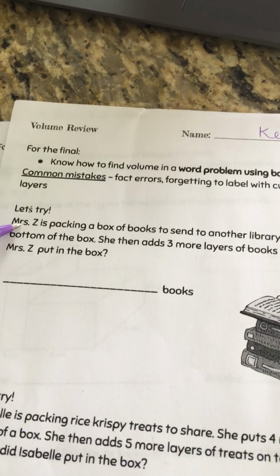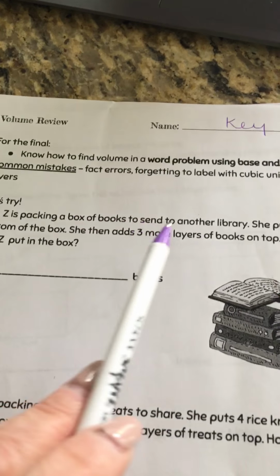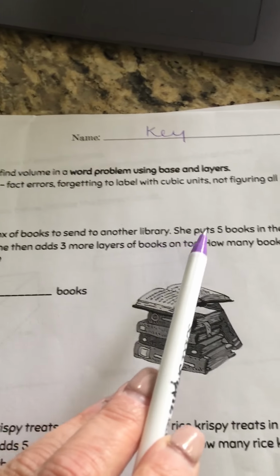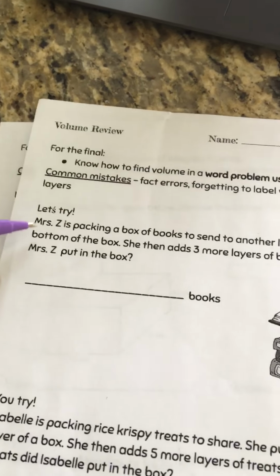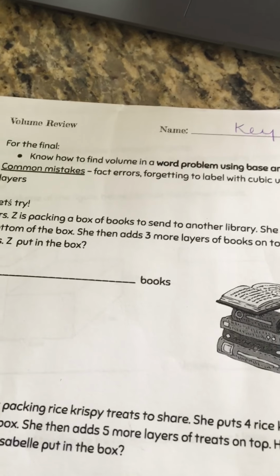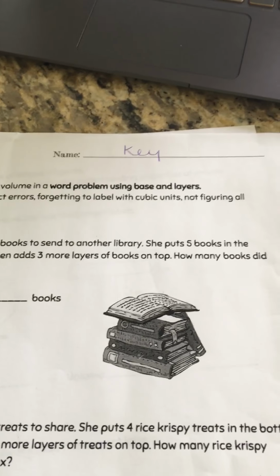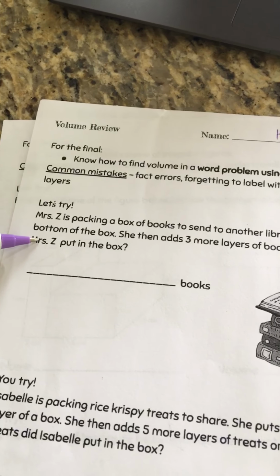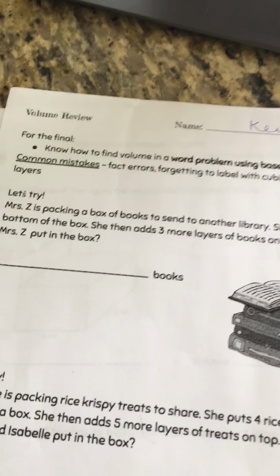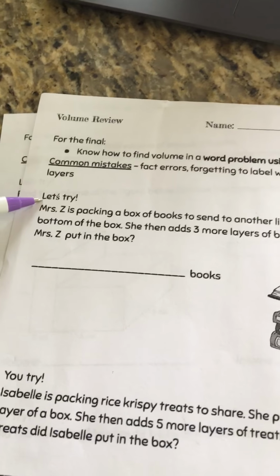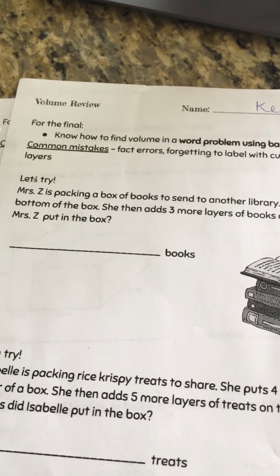So Mrs. Z is packing a box of books to send to another library. She puts 5 books in the bottom of the box. She then adds 3 more layers of books on top. How many books did Mrs. Z put in the box? So the best thing for us to do is to actually visualize what's going on here.